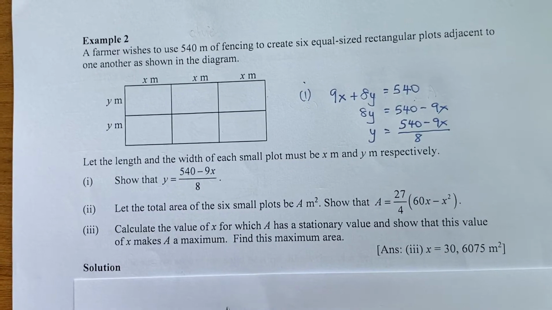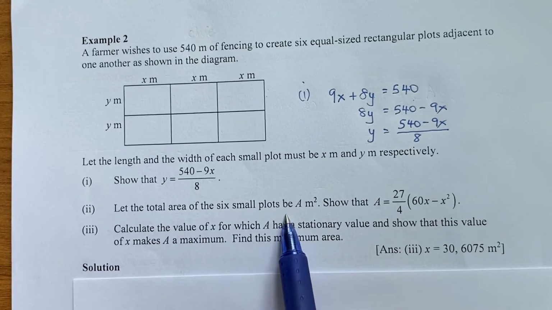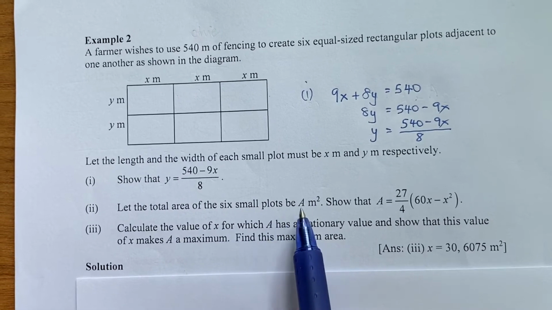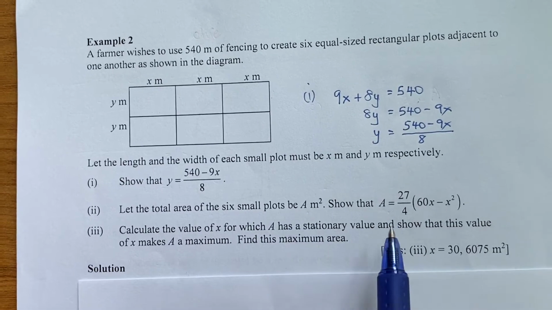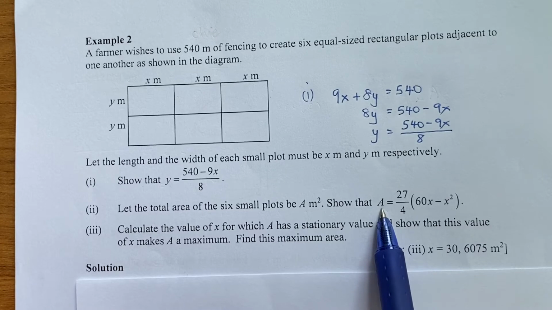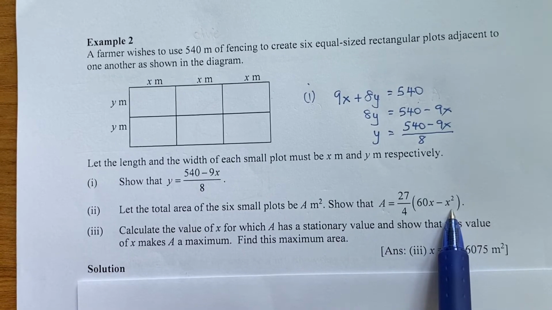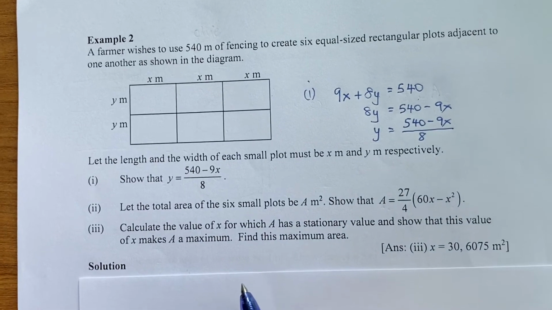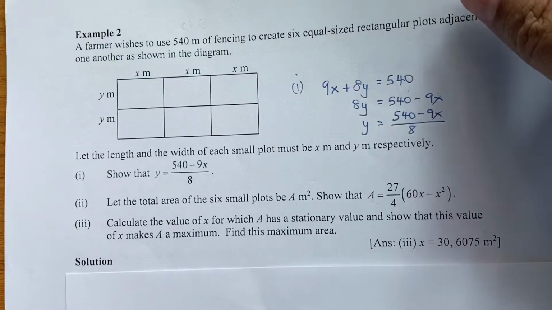Now for part 2, if the total area of these 6 small plots is A meter squared, can you show that A has this formula, or the function A is a function of x only?